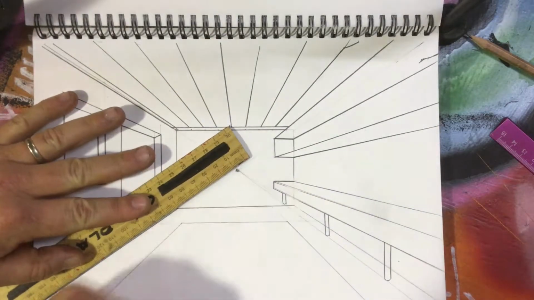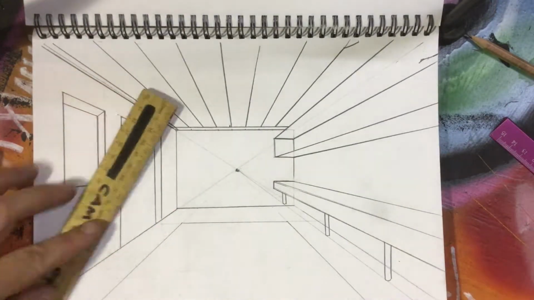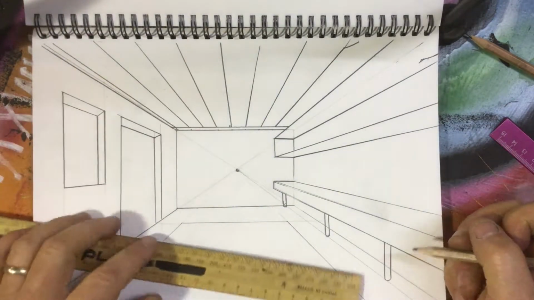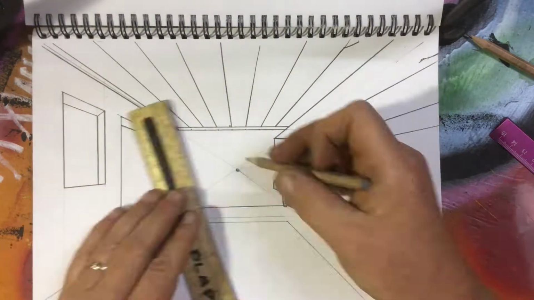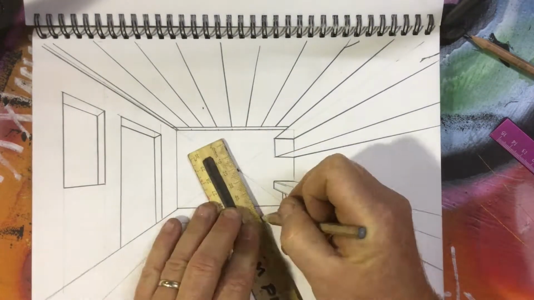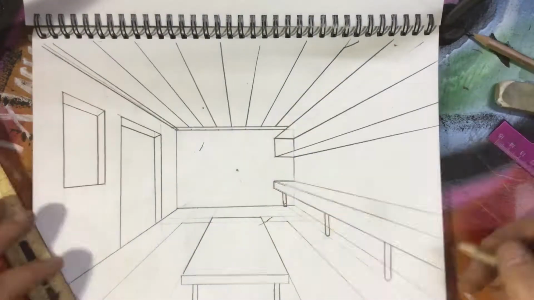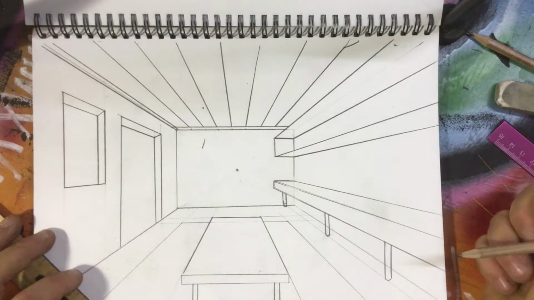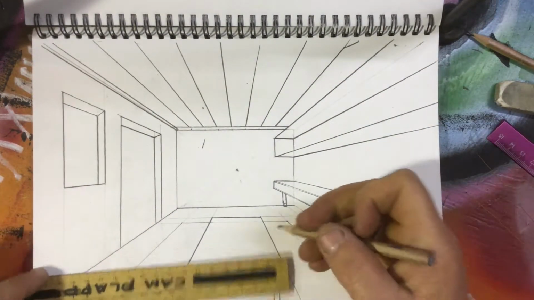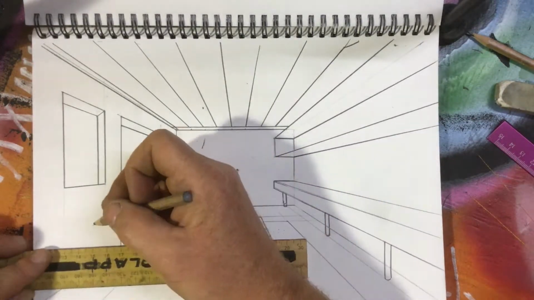Okay, starting to look a bit like a room. What else can we add here? Let's put a table in the room. Okay, table. And maybe a little chair or something here.